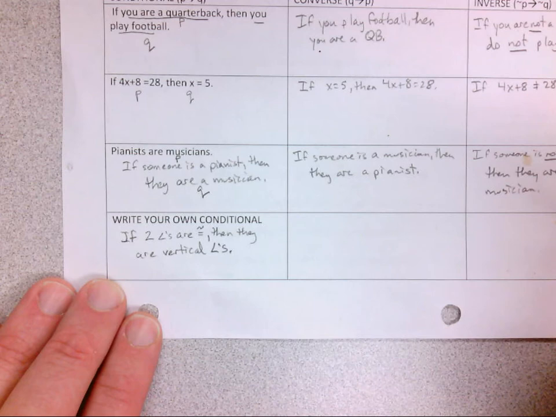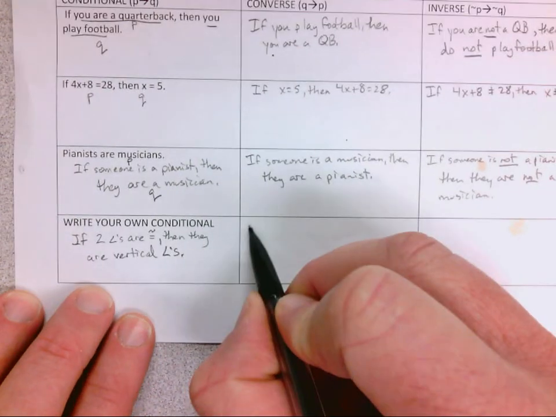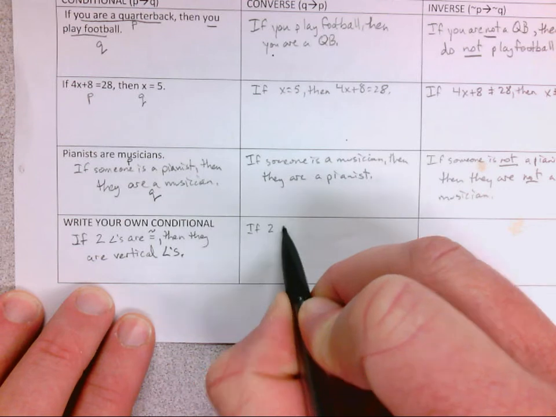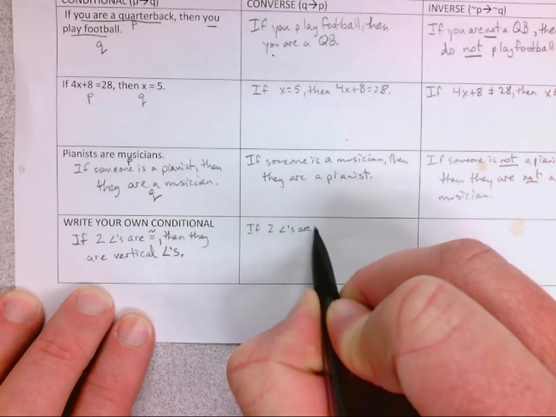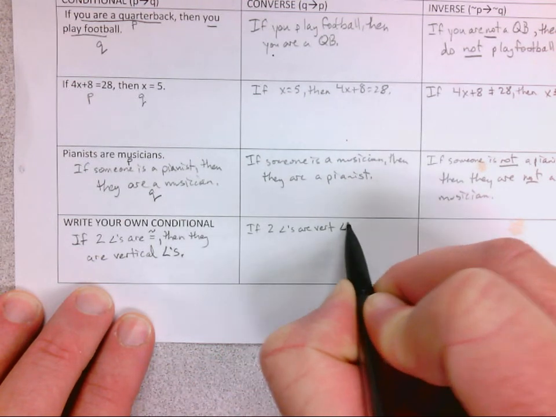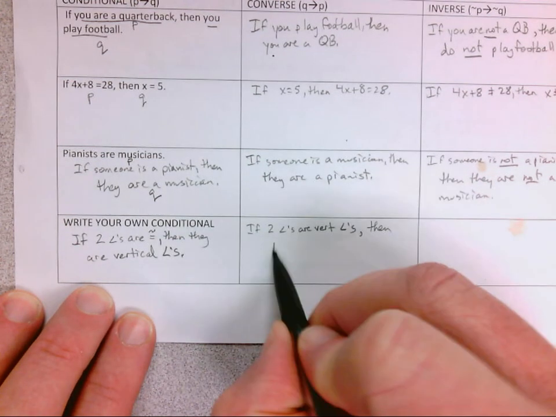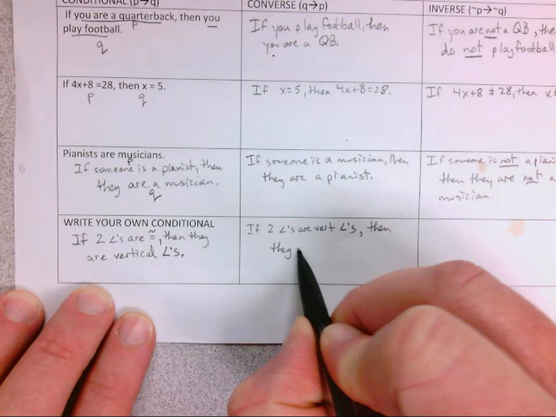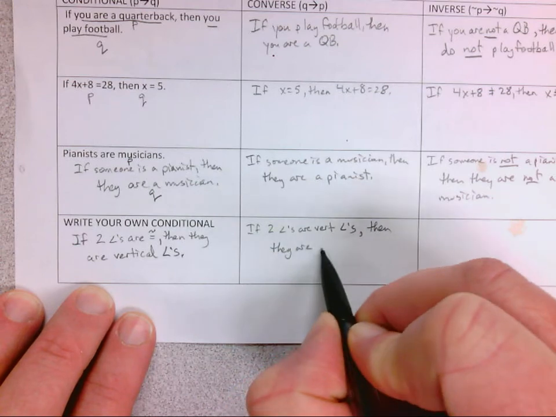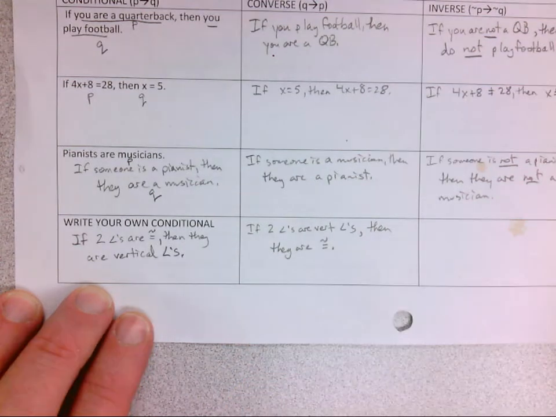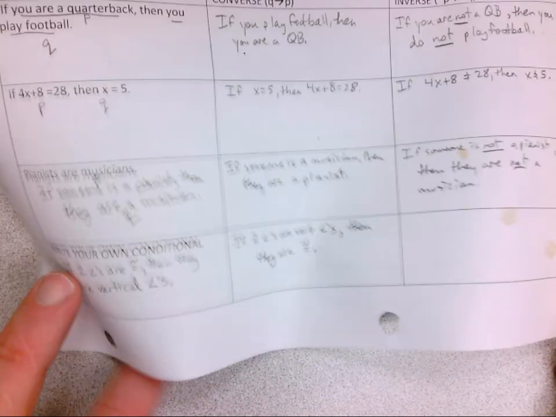So the converse would be if two angles are vertical angles. Notice how I'm abbreviating this. You'll use this later on. Then they are congruent. That statement is true. In this case, the converse is true. The original statement is sometimes true.